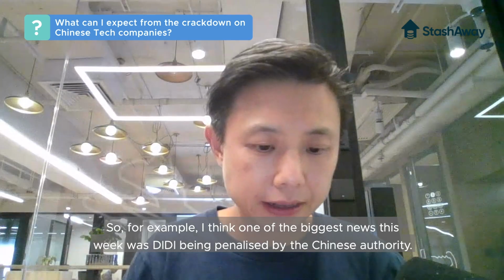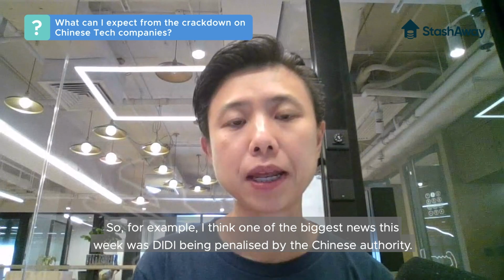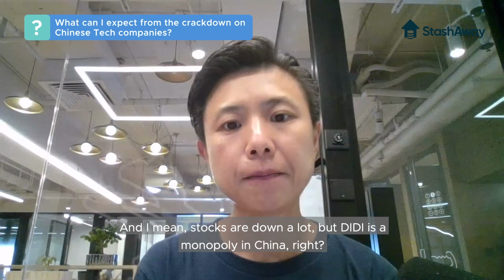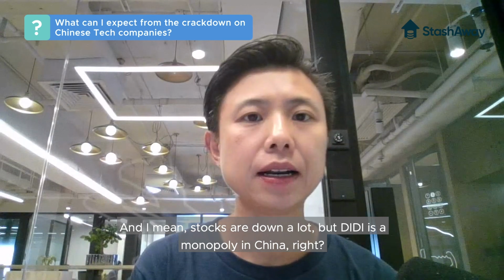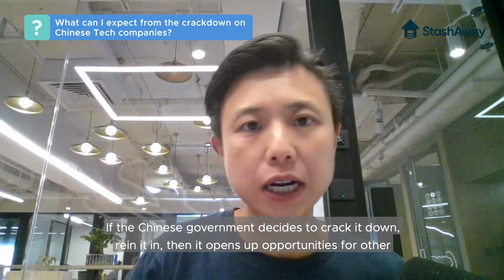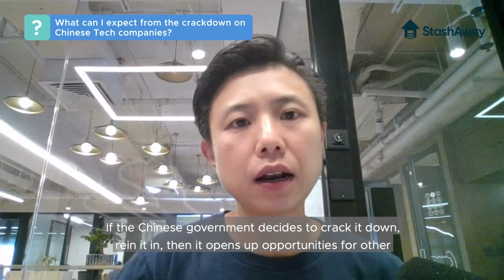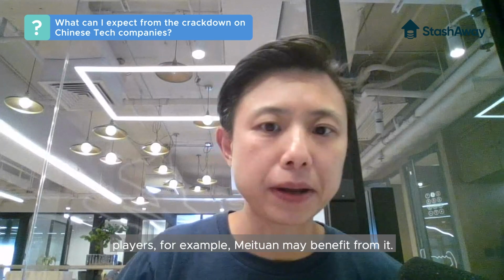So, for example, one of the biggest news this week was Didi being penalized by the Chinese authority, and stocks are down a lot. But Didi is a monopoly in China, right? And if the Chinese government decides to crack down and rein it in, then it opens up opportunities for other players. For example, Meituan may benefit from it.